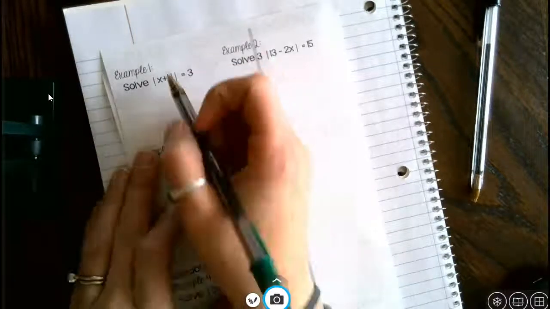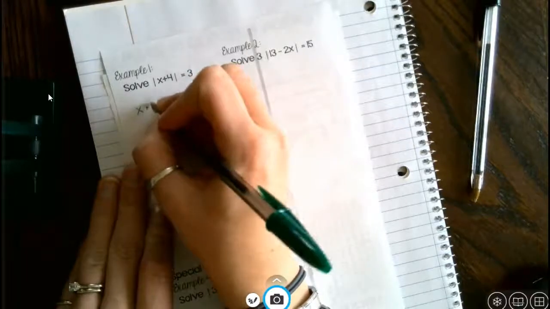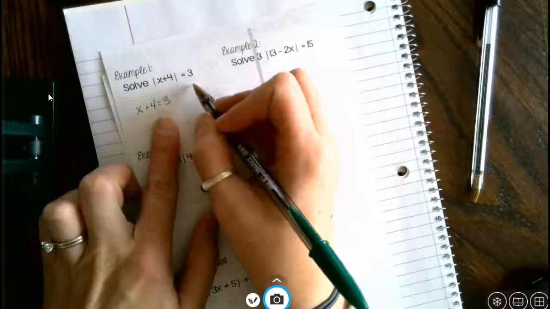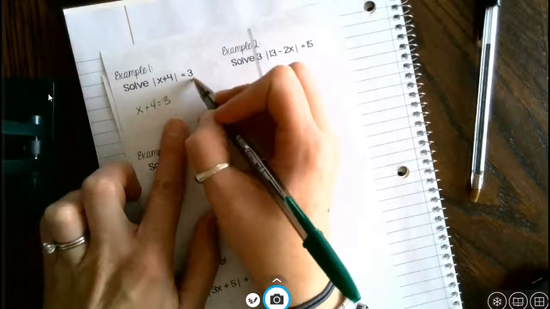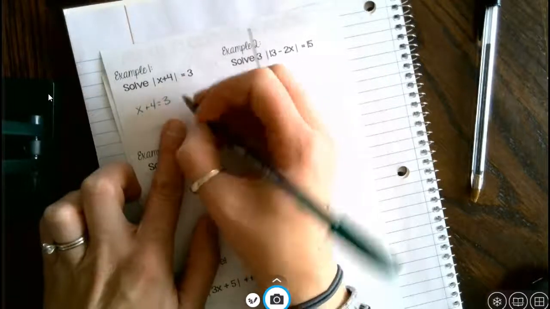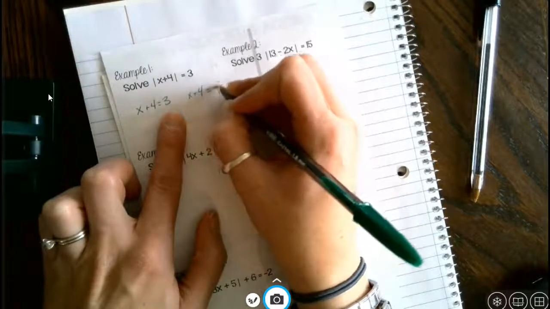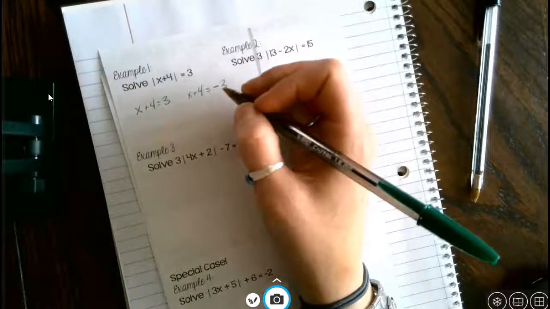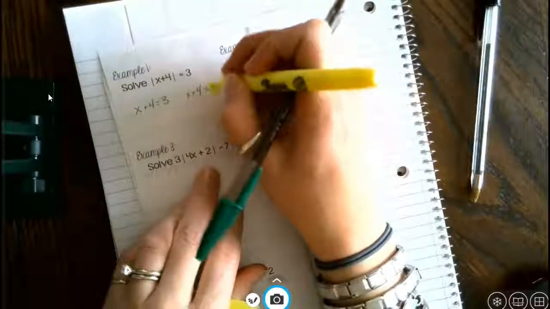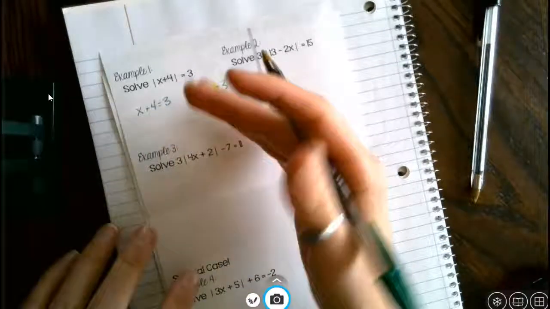So I take my equation for the first time, and I just write it as is. So x plus 4 equals 3. The second piece that I do is I change the sign of what my absolute value equals. So what's inside my absolute value stays the same, but the sign changes over here on the answer part. This is the important change right there.